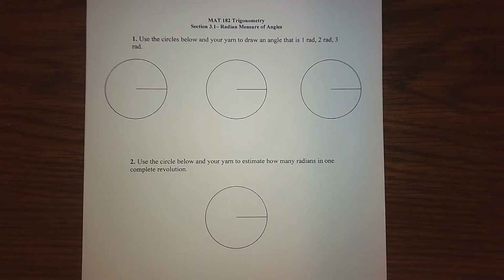New chapter and a new way to measure angles. So far what we've been doing is measuring things in terms of degrees, with the full rotation being 360 degrees. But starting in chapter 3 and pretty much from here on out, many of our angles are going to be in what's called radian measure.